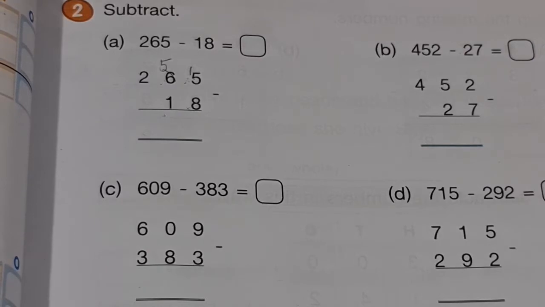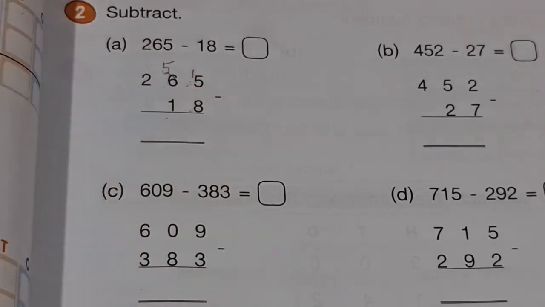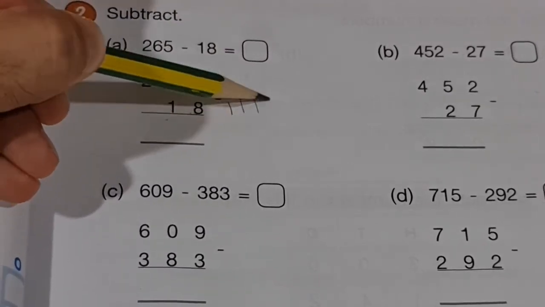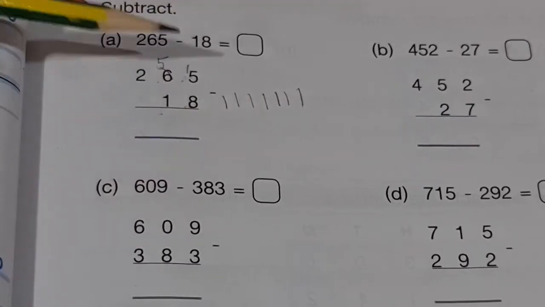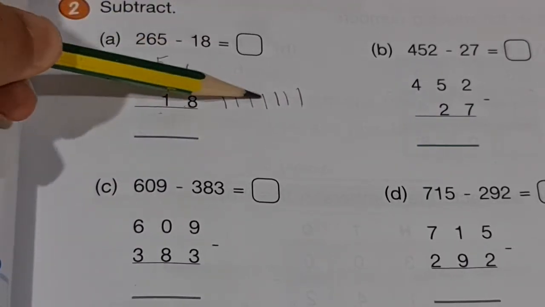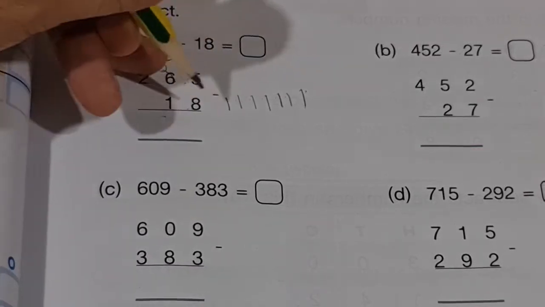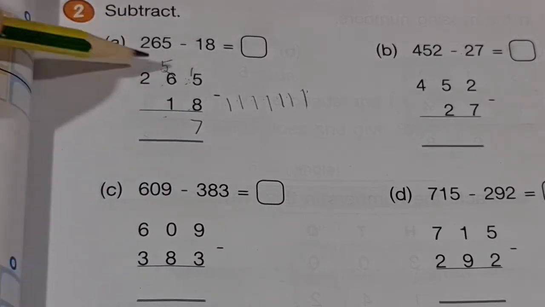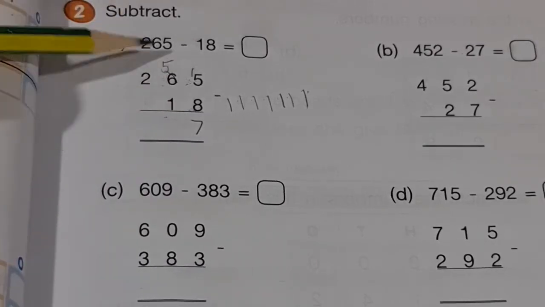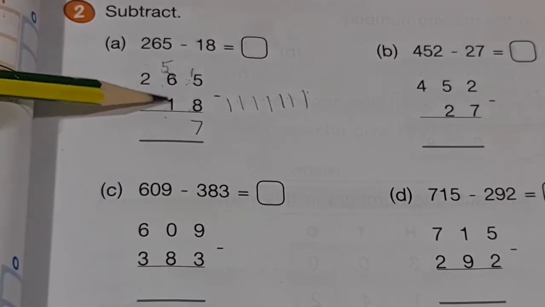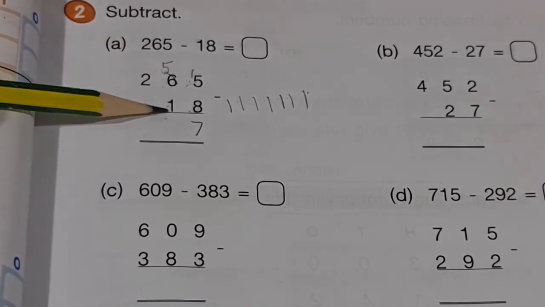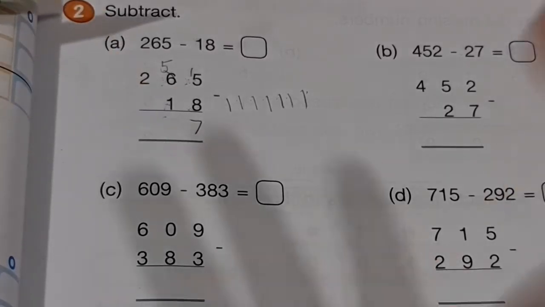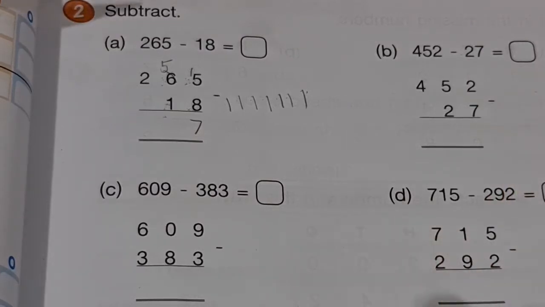Now we can subtract 8 in your mind and then count 8, 9, 10, 11, 12, 13, 14, 15. How many? 1, 2, 3, 4, 5, 6, 7. 7. Now let us go to tens place. 5 minus 1 is 1 in your mind and then count 1, 2, 3, 4, 5. So it's 4.